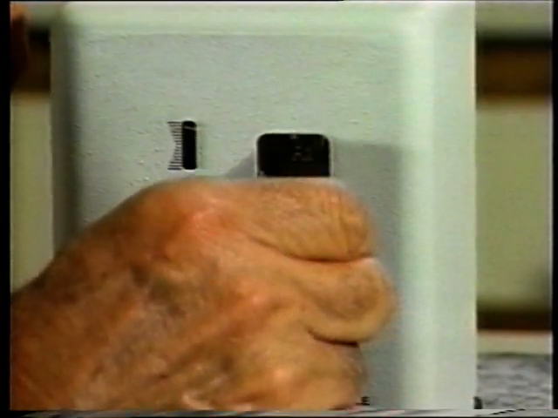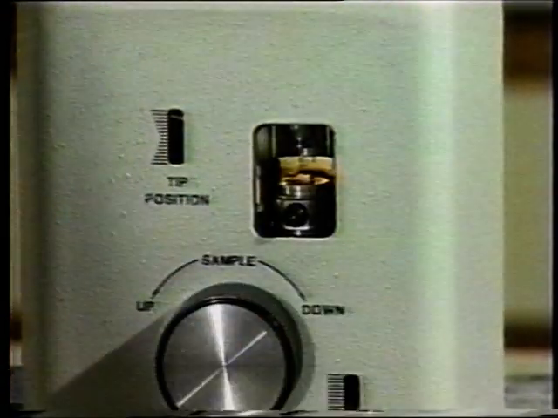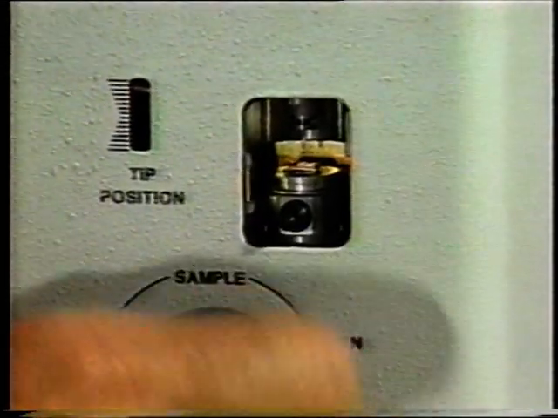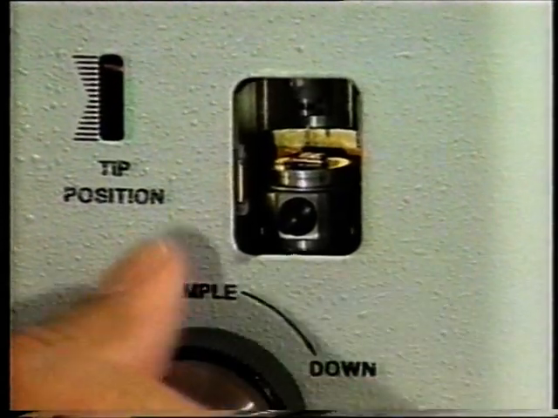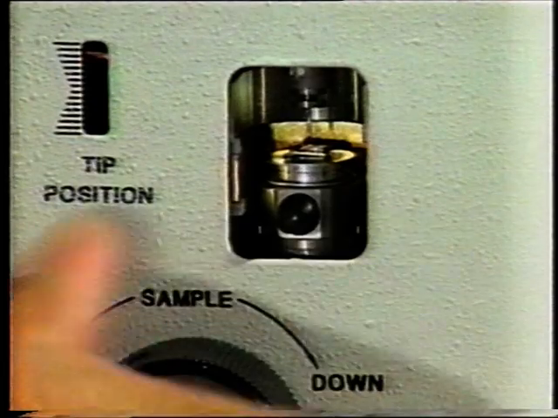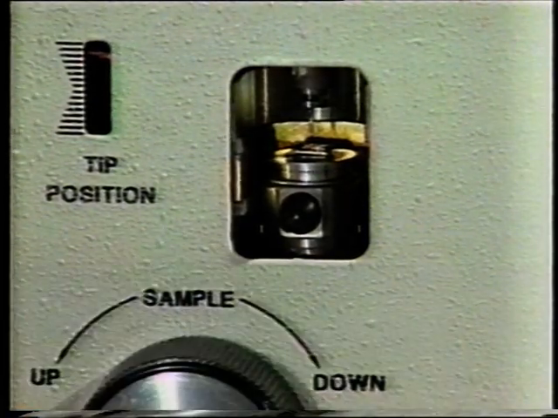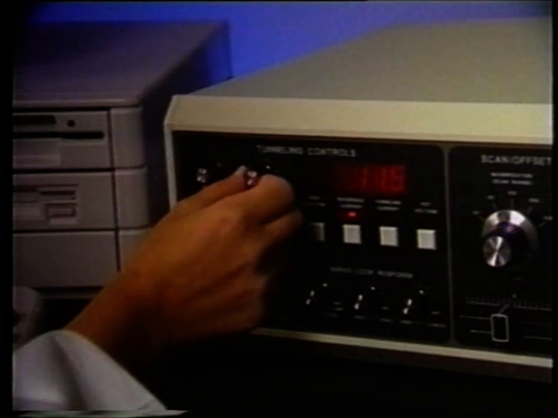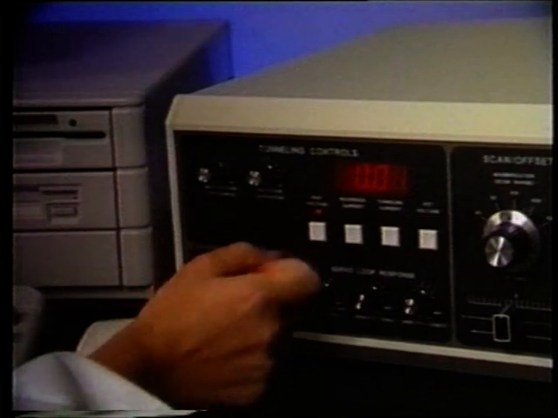Following the quick start instructions in your manual, load the graphite sample into the STM head. Using the sample positioning dial, position the sample and tip approximately 1/2 to 1 millimeter apart with a flat portion of the sample under the tip. Refer to your manual for the recommended settings for bias voltage, reference tunneling current, and the servo loop controls.